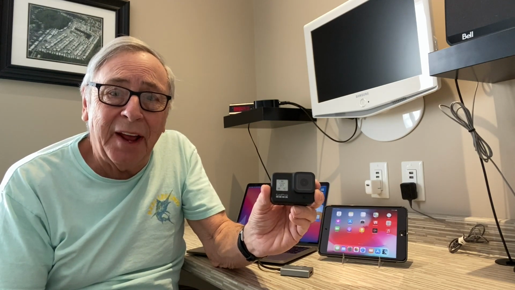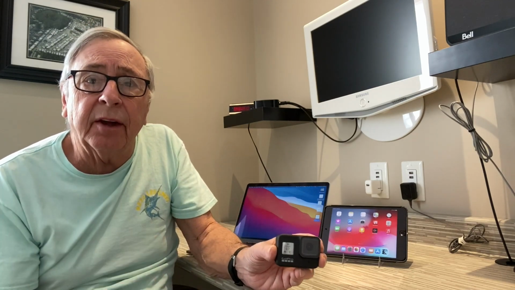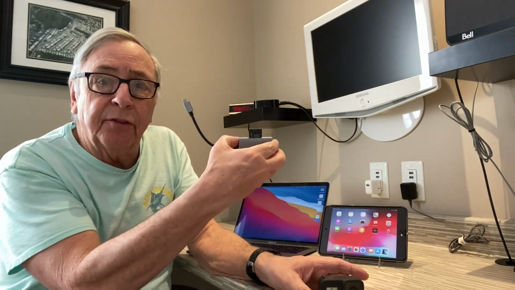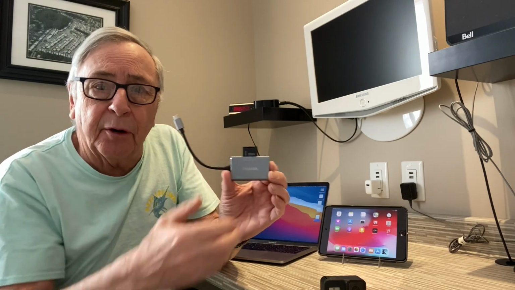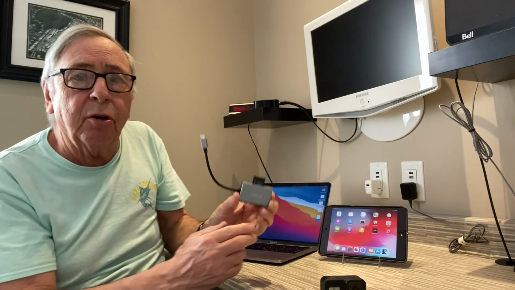I'm going to show you today how to transfer your media from your GoPro camera to your tablet, to your computer, or to your smartphone. I'm going to show you two methods: one through the GoPro app, and the second way through a card reader, and we'll talk about the pros and cons of each method. Let's go to our computer and get started.